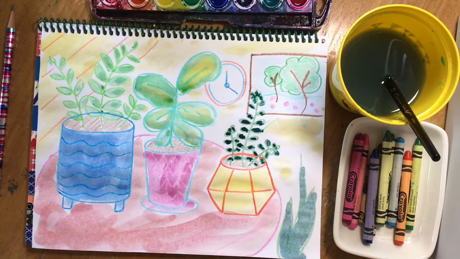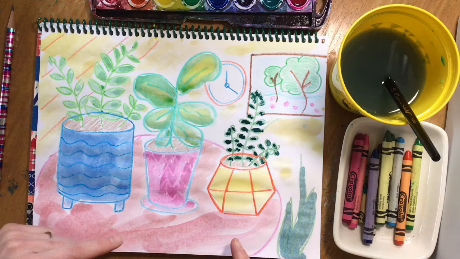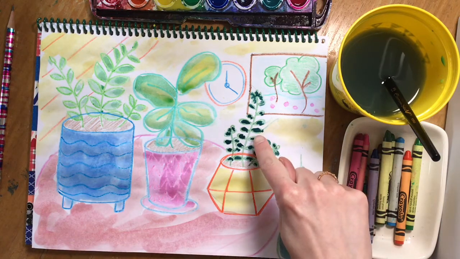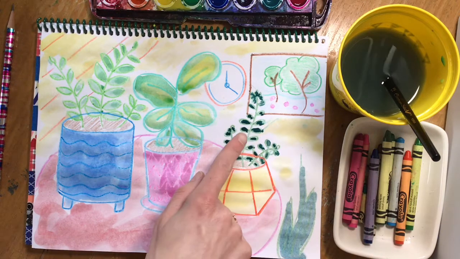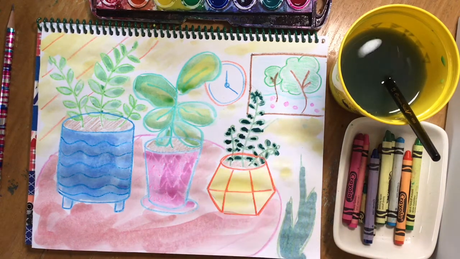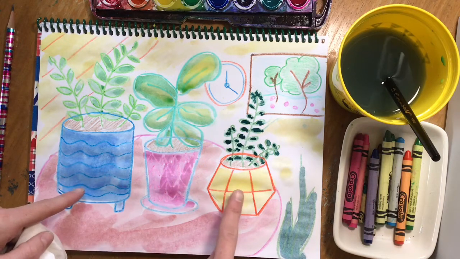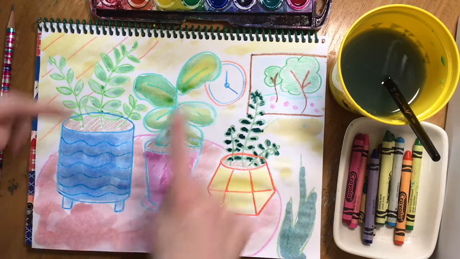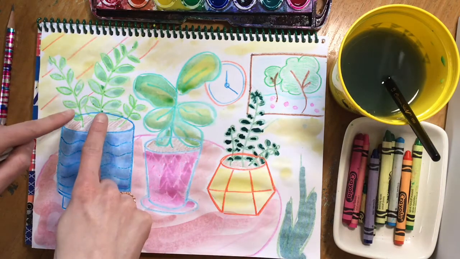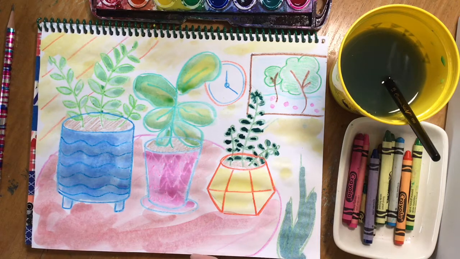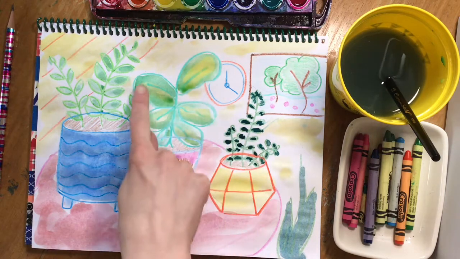I also like to paint in different sections so that they don't mix together. Here you see some of my yellow and my green mixed. It's because I didn't let that green dry before I painted next to it. Watercolor will mix. So maybe do your pots first and then do a different area and go back to your leaves and then go to your table. Spread out your painting. And like I said, watercolors mix, so you can use that to your advantage. And here I did yellow and green together.